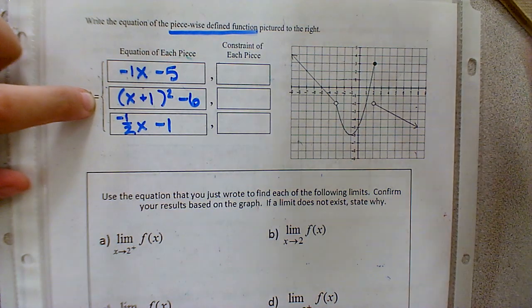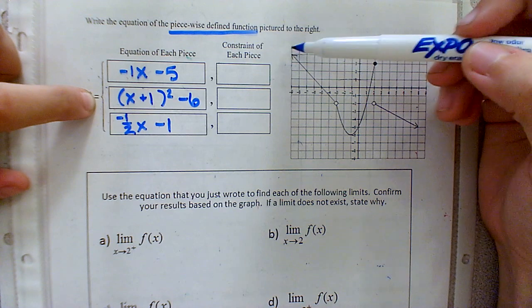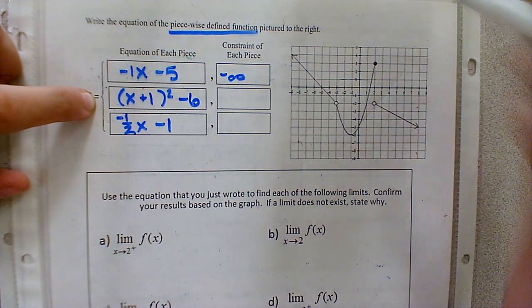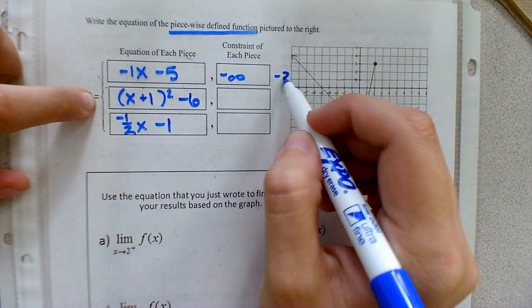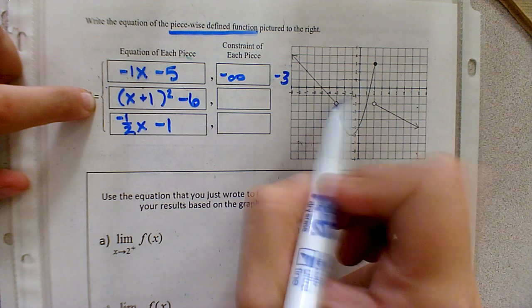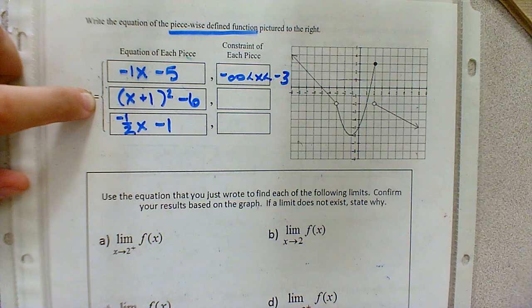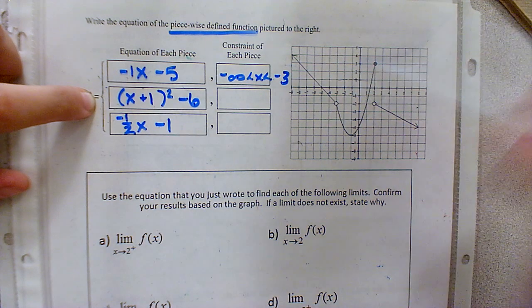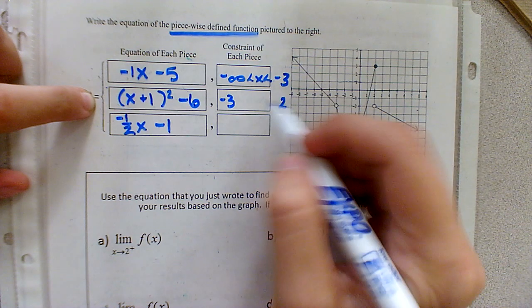Let's go ahead and move on to the constraints or the domain of each piece. This first line can go all the way to the left, so we can say -infinity, and it will end at the x value of -3. Now we cannot reach -infinity and we cannot touch -3 because of the hole, so our inequalities will both be less than symbols. The parabola starts at -3 and ends at 2.